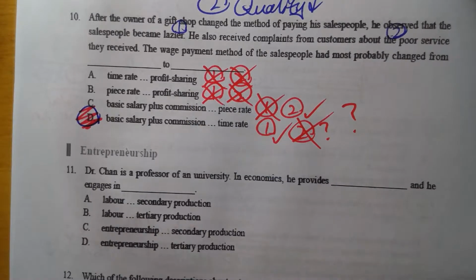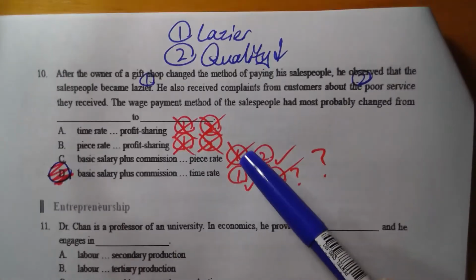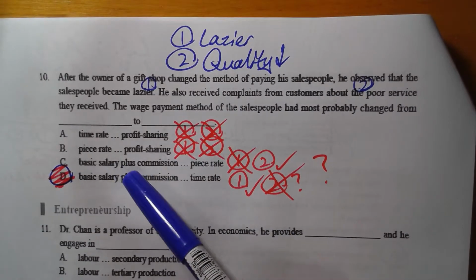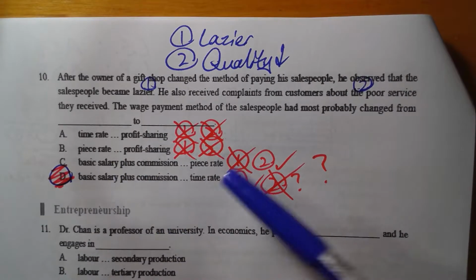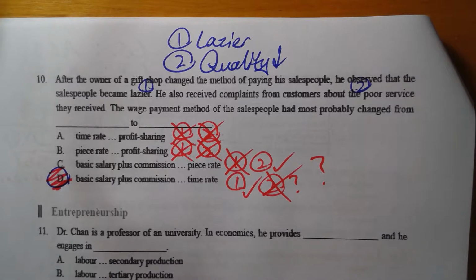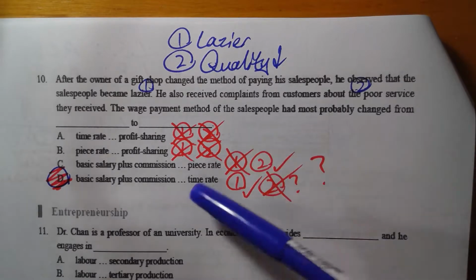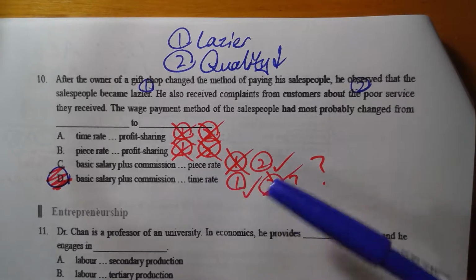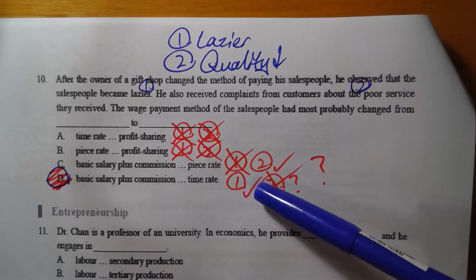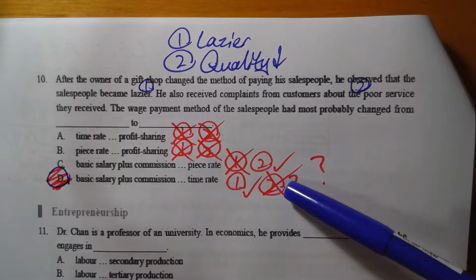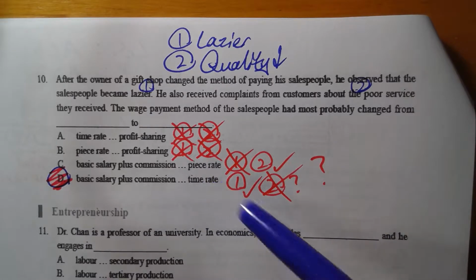Piece rate, like I mentioned, will people be lazier? Change from basic salary plus commission to piece rate? I actually don't think so, right? Piece rate, people will be hardworking no matter what. So I don't think they will be lazier. Now, but for time rate, lazier of course, but I am not exactly sure whether the quality would decrease.